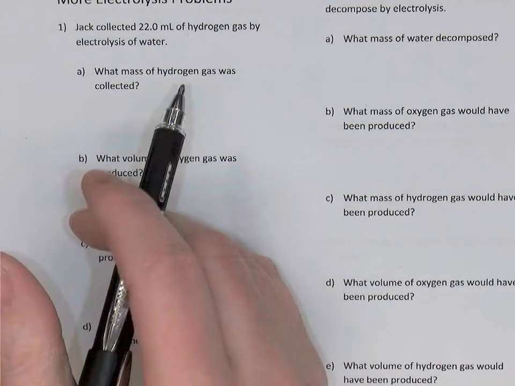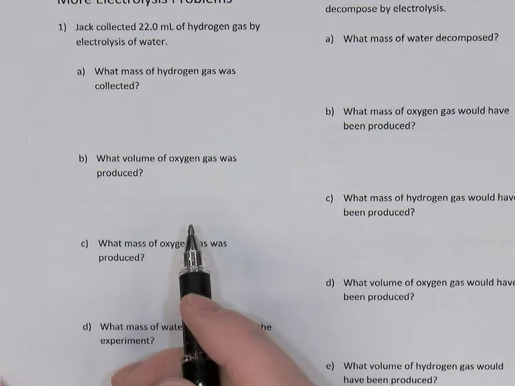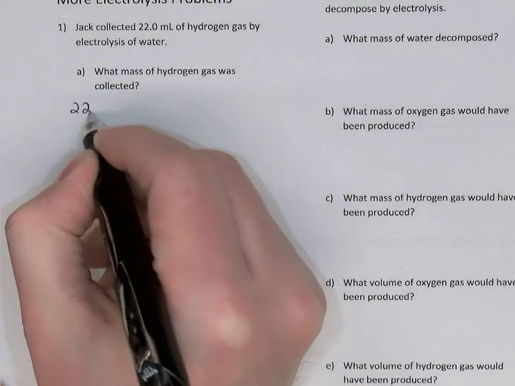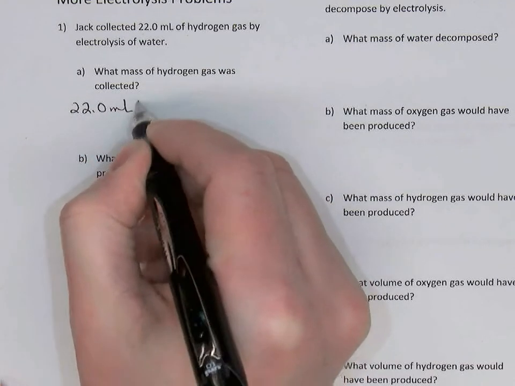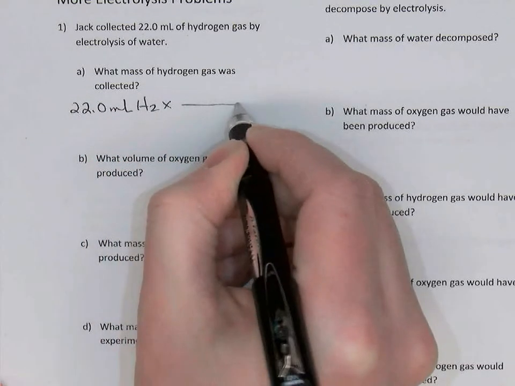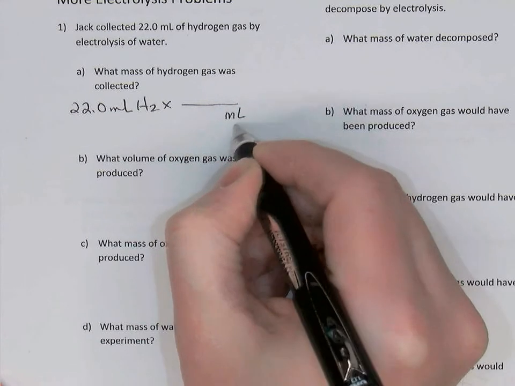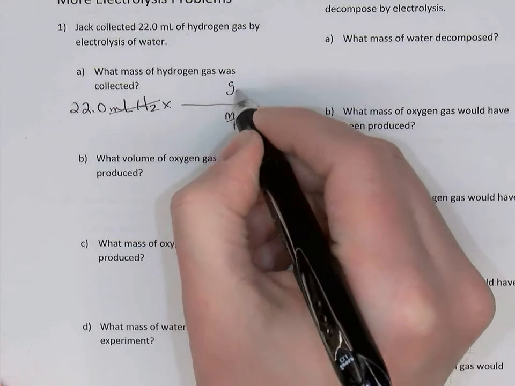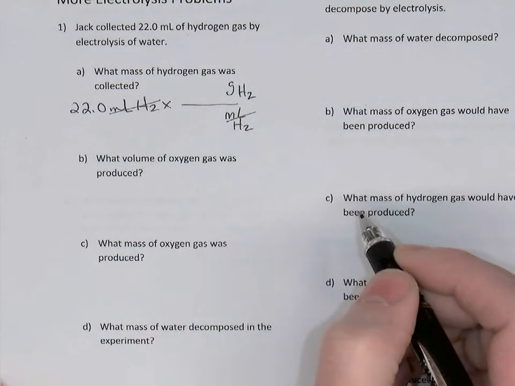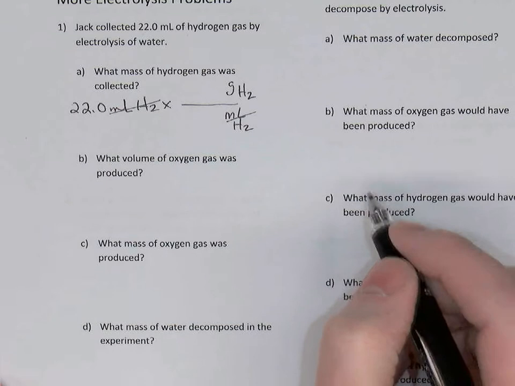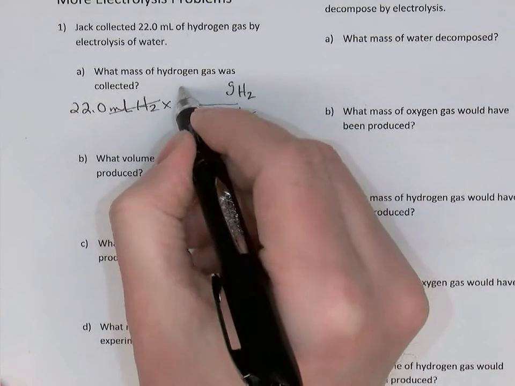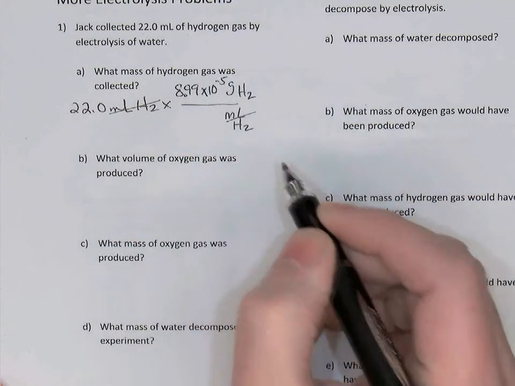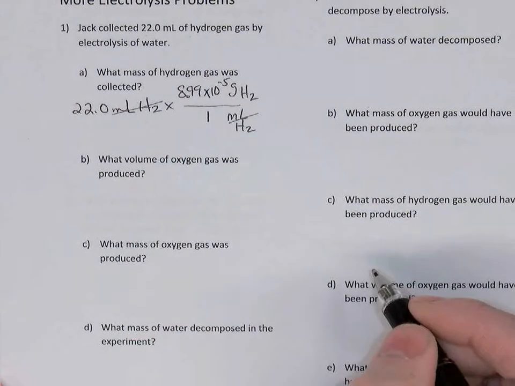To go from a volume to a mass, we're going to use the density as a unit multiplier. So we'll start with the volume, 22.0 milliliters of hydrogen, and we'll use that density to get rid of the milliliters of hydrogen, and we'll replace with grams of hydrogen because we're trying to find the mass, and mass is measured in grams. The density, as we just saw, was 8.99 times 10 to the minus 5 grams for every 1 milliliter.